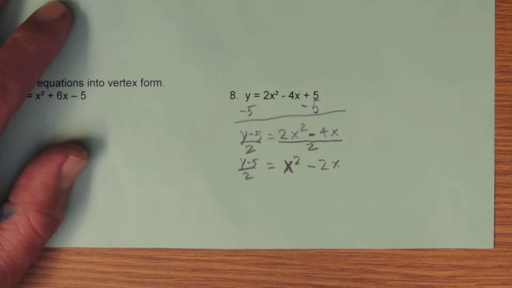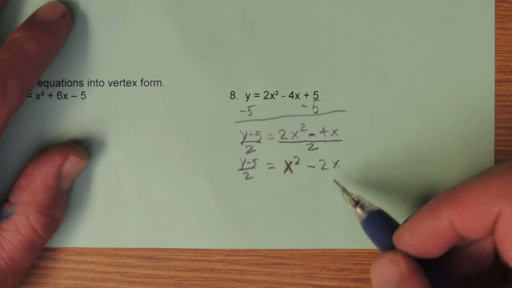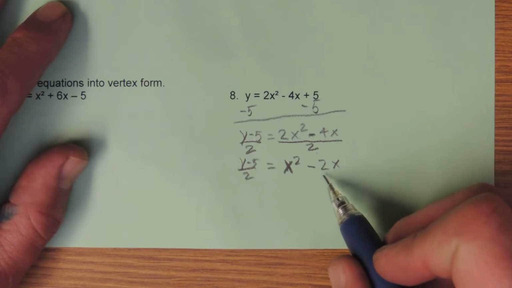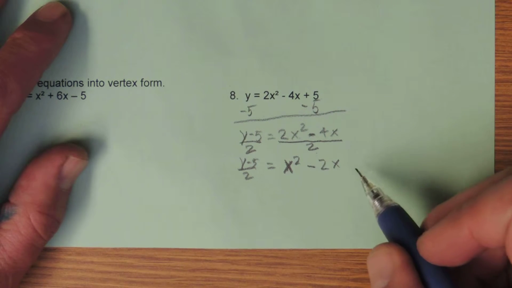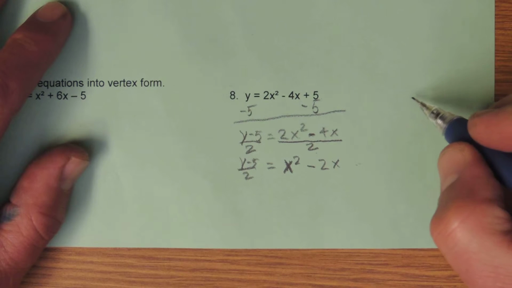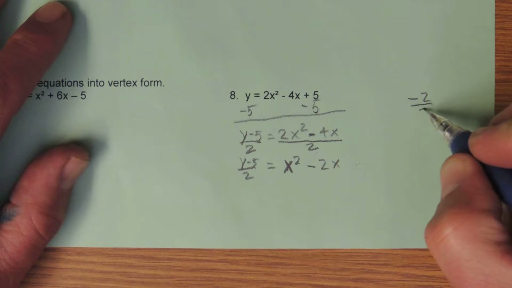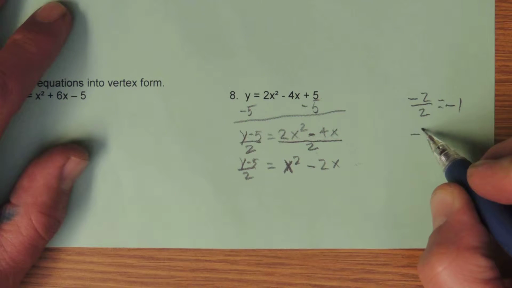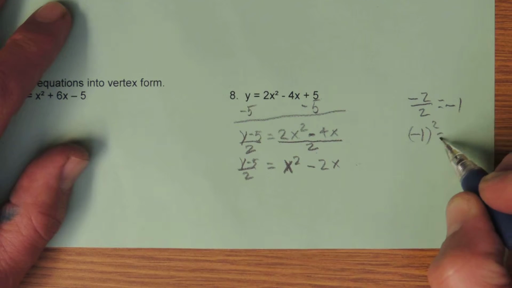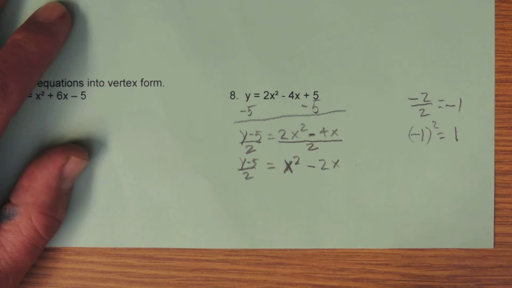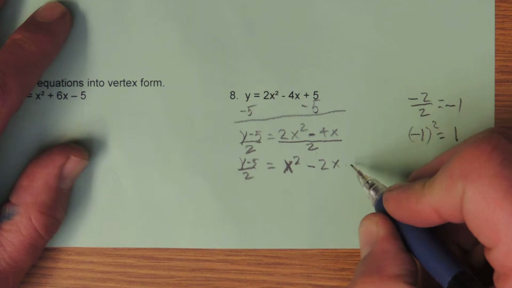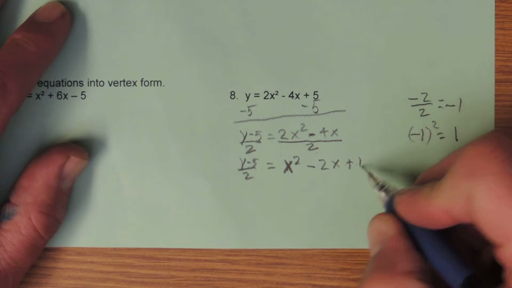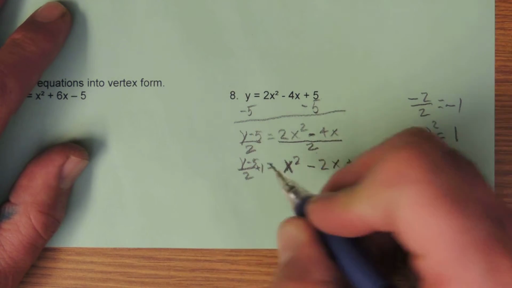Okay. Now I can take a look at this and see what I need to do to get my perfect square trinomial. As we saw when we completed the square, I need to have half this number squared over here. So I'm going to take negative 2, divide by 2. That gives me negative 1. I'm going to square negative 1. That gives me positive 1. So I need to have a positive 1 here. So I'm going to add 1 to both sides. I'm going to squeeze it in over here.